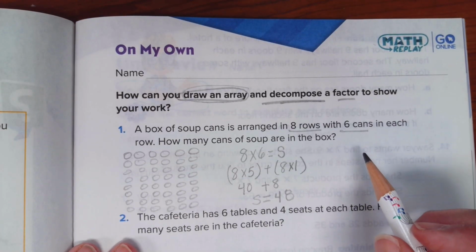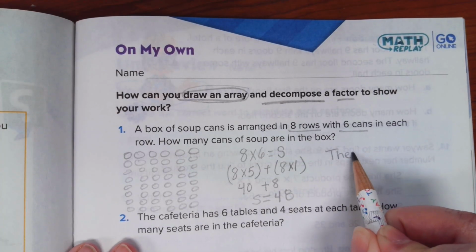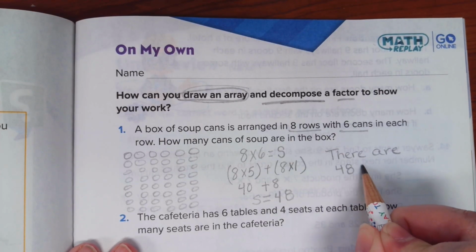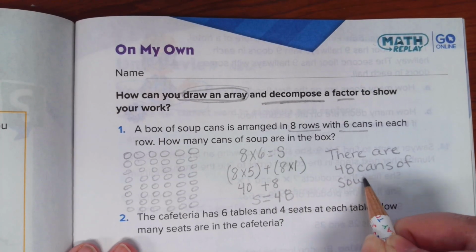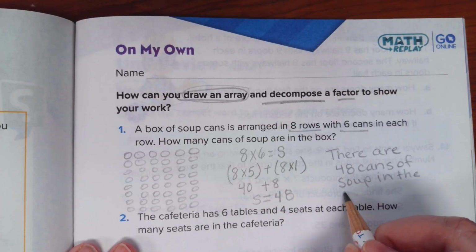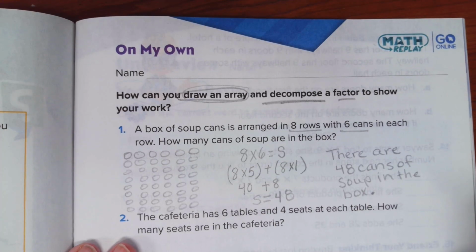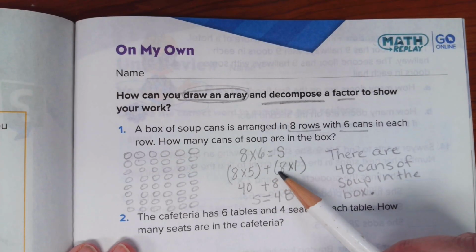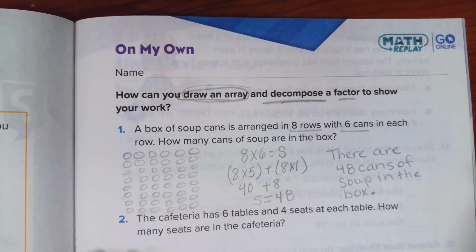So now I've got to write my sentence over here. How many cans of soup are there in the box? So there are 48 cans of soup in the box. Period. Alright. So did we do what we were supposed to? We drew an array, we decomposed our factor, and we showed our work. We answered with the sentence.